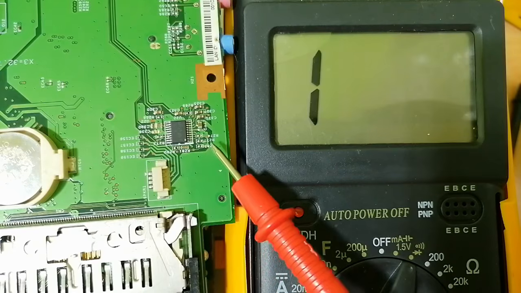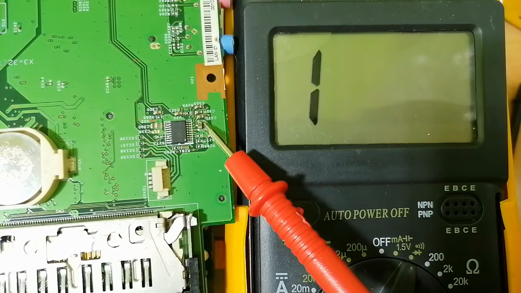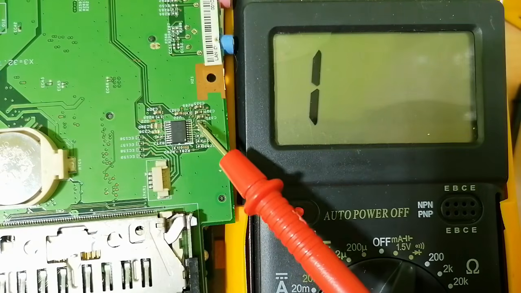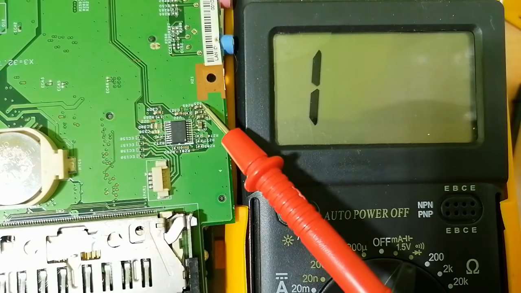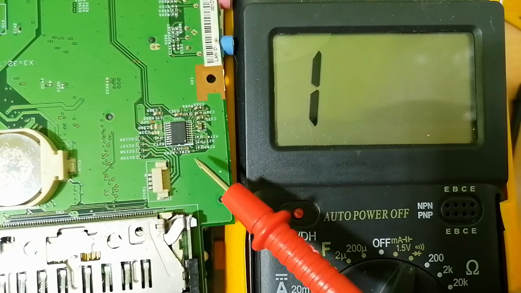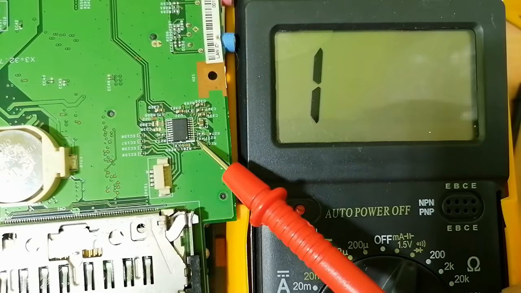And as I told you before, always around the integrated circuit you will find many components, especially ceramic capacitors. There are 2 kinds of ceramic capacitors: power capacitors and data capacitors.